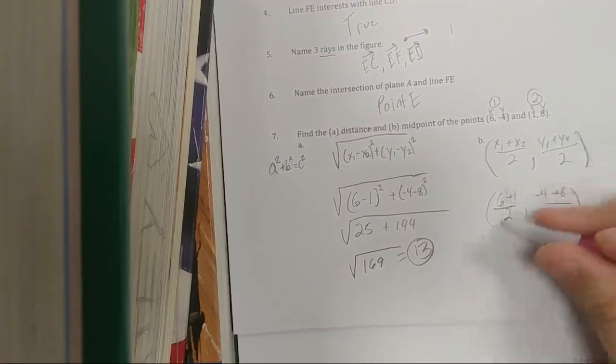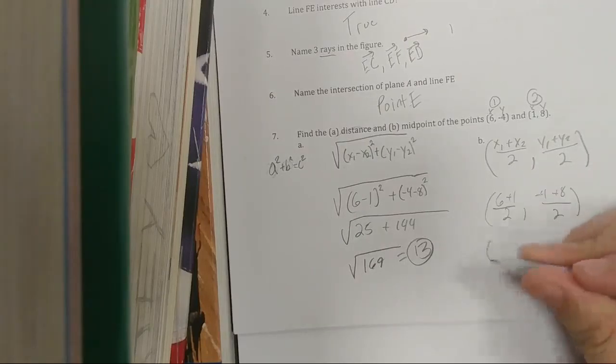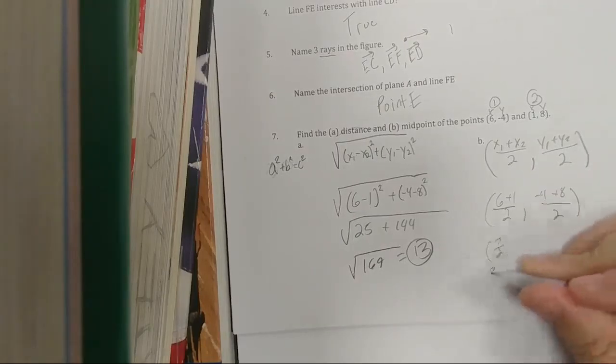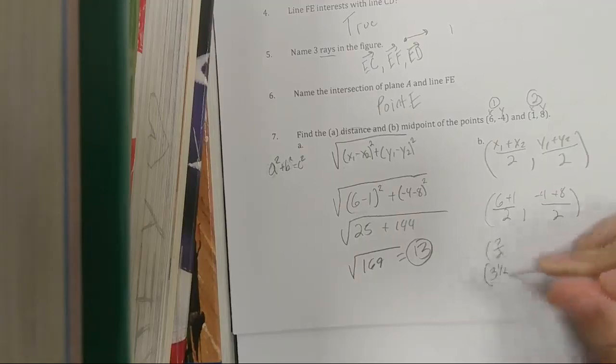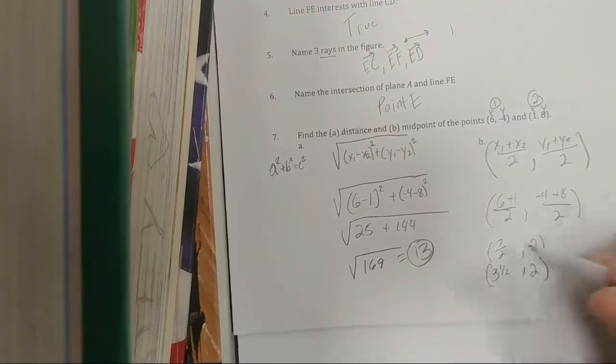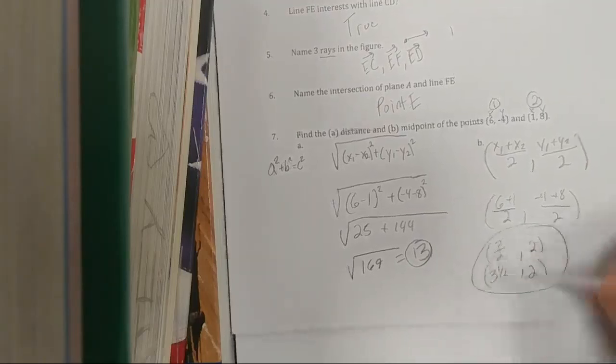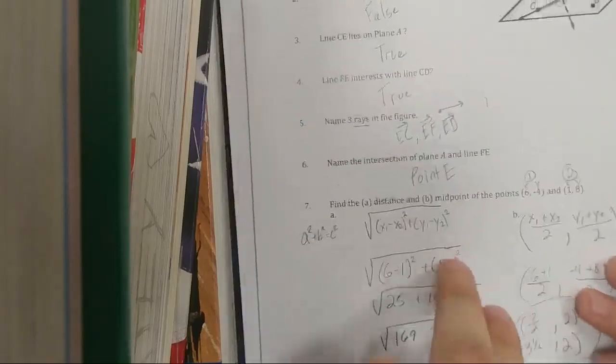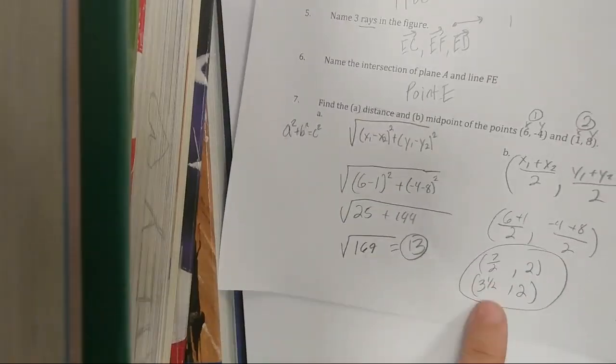6 plus 1 is 7, so 7 over 2. I could leave it at 7 over 2. I could also write it as 3.5. It's multiple choice, so it could be either one. Negative 4 plus 8 is 4, and 4 over 2 is 2. So either one of these answers you should expect as a possible multiple choice option.